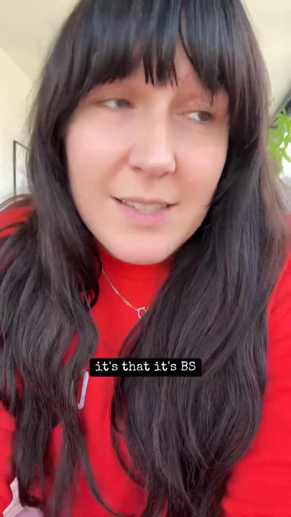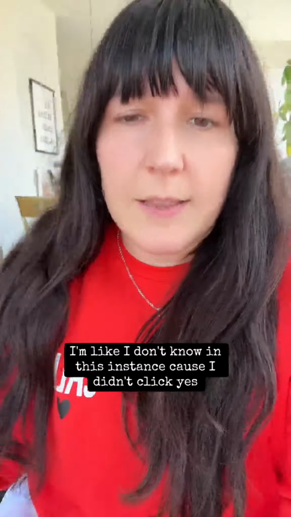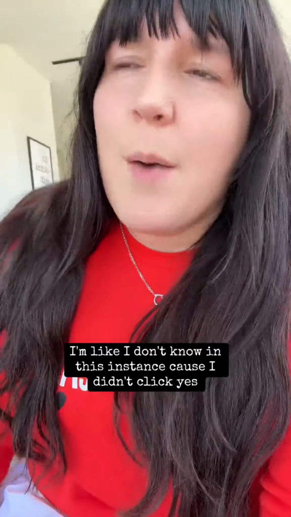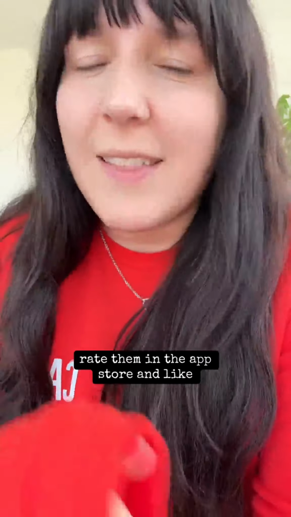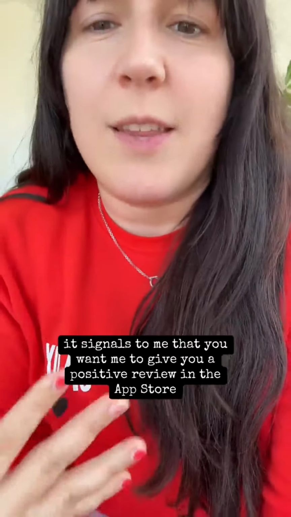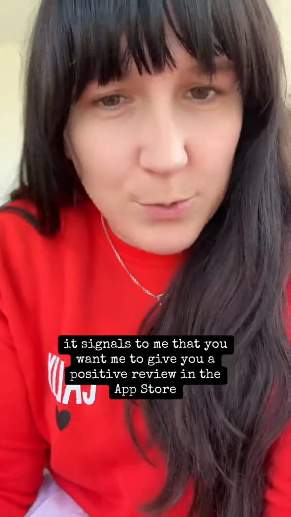This yes-no BS is BS. I don't know in this instance because I didn't click yes, but on other app pop-ups like this, I'll click yes and it takes me to rate them in the app store, and that's annoying too. That also doesn't signal to me that you actually care about my feedback or my experience. It signals to me that you want me to give you a positive review in the app store.